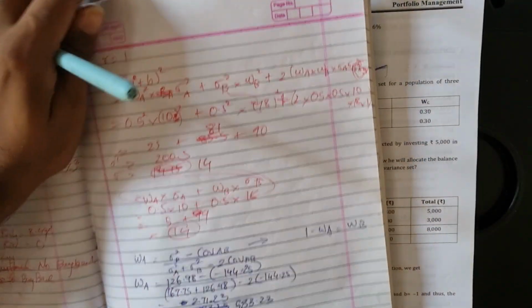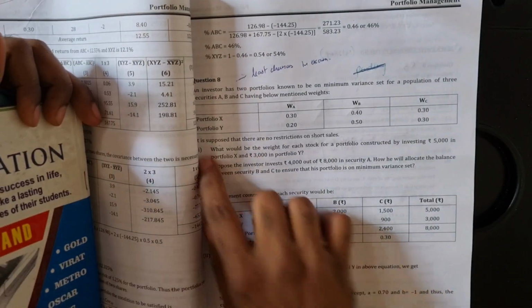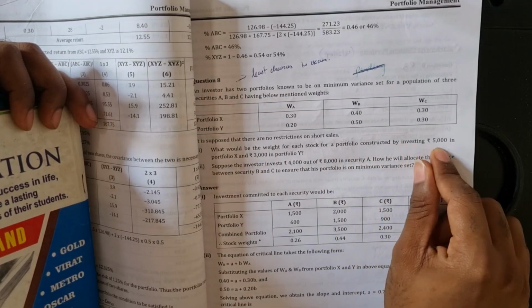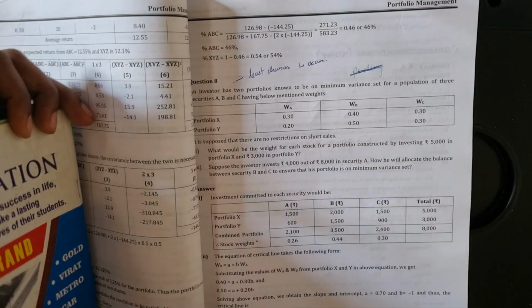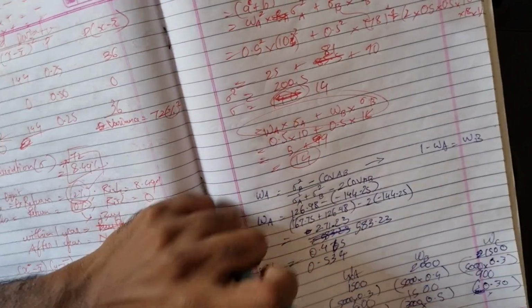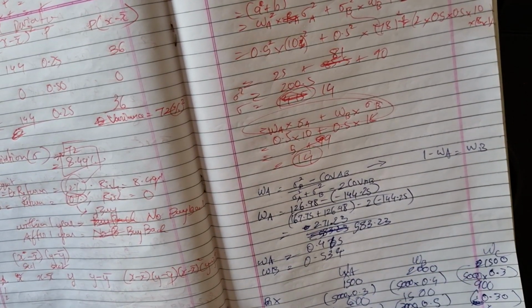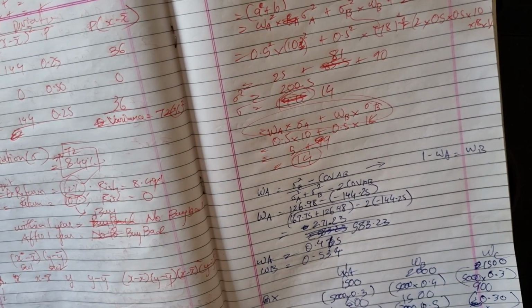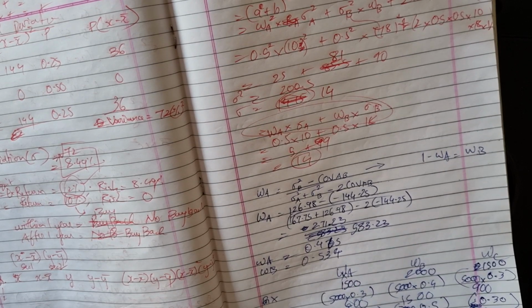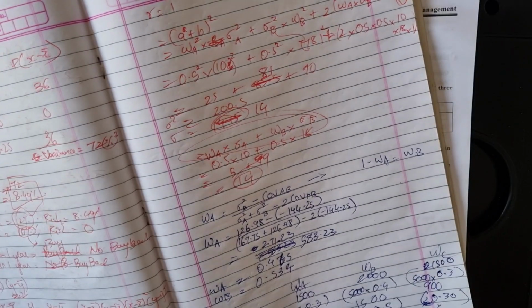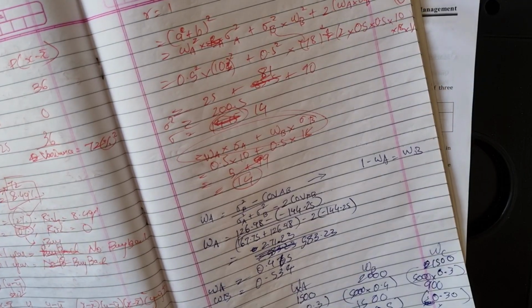Now what they are asking is what would be the weight of each stock for a portfolio constructed by investing 5,000 in portfolio X and Y. So we will take the combined weight in each security. So total how much are we investing? 8,000, right? So here how much are we getting? The stock weight is 0.26 of the total amount.